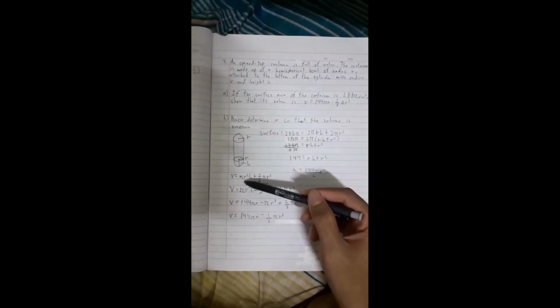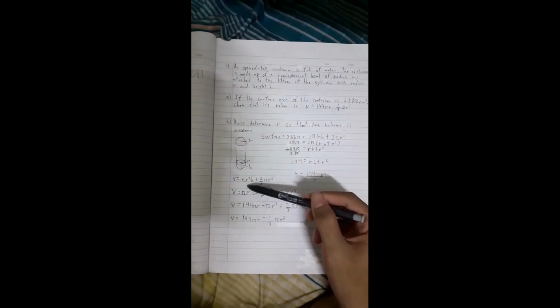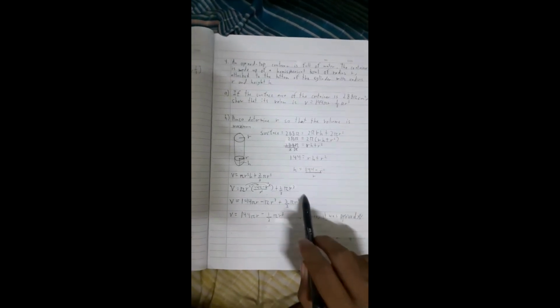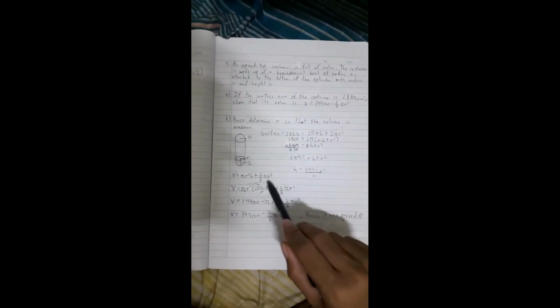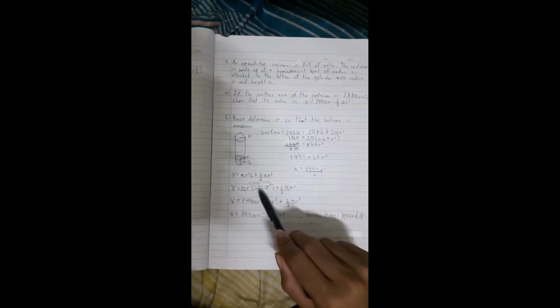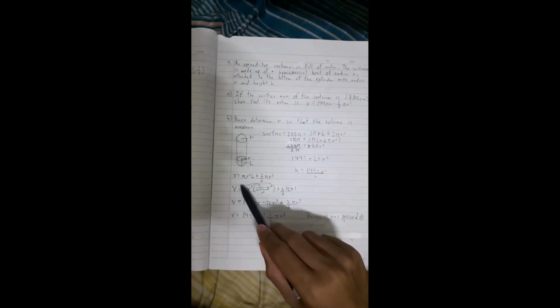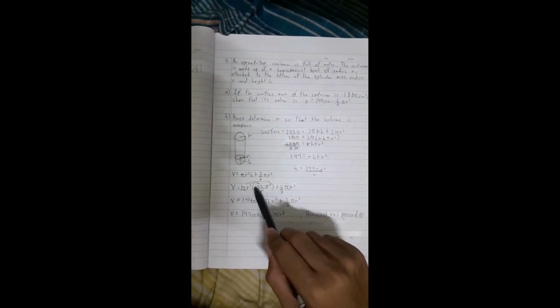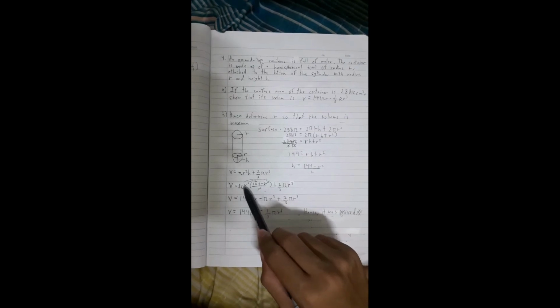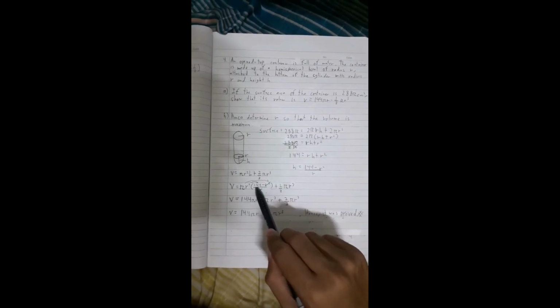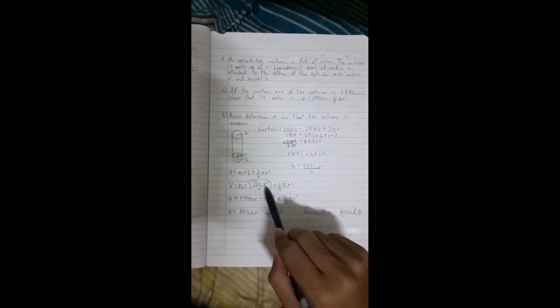Volume equals pi r² h, the volume of the cylinder, plus 2/3 pi r³, the volume of the hemisphere. We substitute the value of h into the height of the cylinder, and then we multiply inside the bracket, 144 and r².